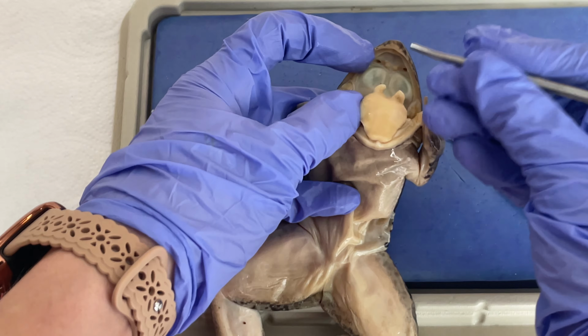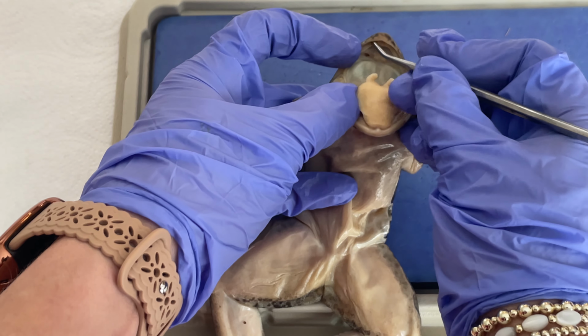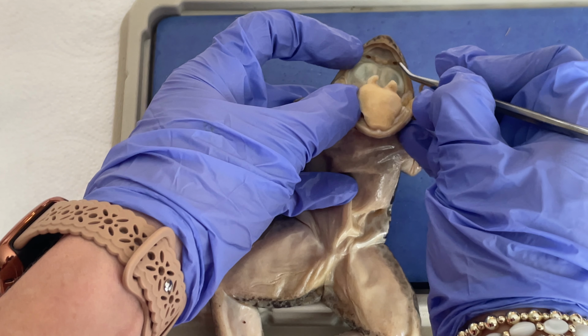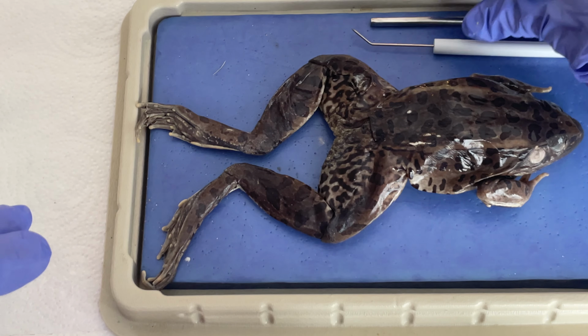If we look at the top, we'll see those, let me grab my probe, the 2 vomerine teeth, the internal nares, and then I can feel for the maxillary teeth along the upper jaw. If we look in the back, you'll see that entrance to the esophagus, and right in front of it will be the entrance to the glottis. Okay, but you'll have to cut along the sides of the jaw in order to open the mouth like that. And that's all we have for today.